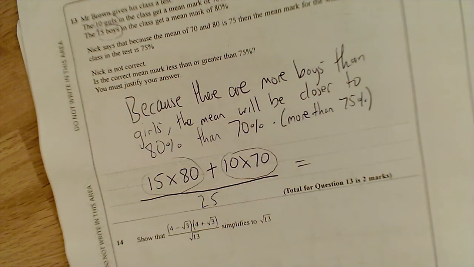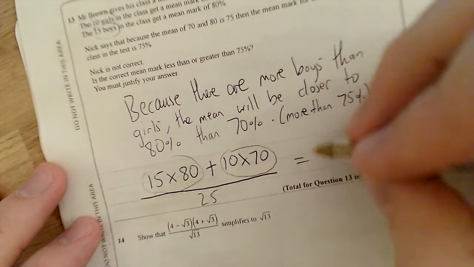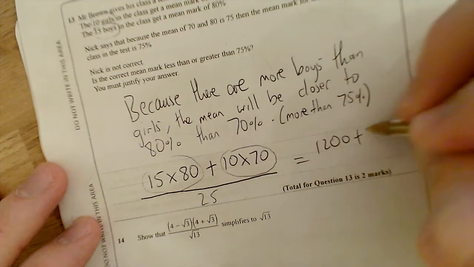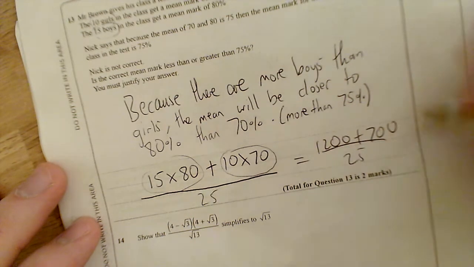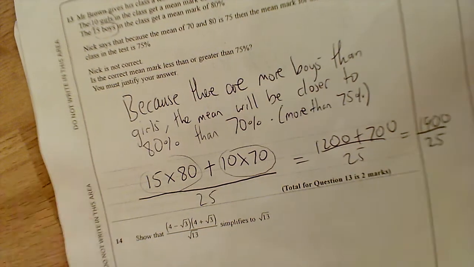Okay, we can't use a calculator for this because it's a non-calc paper, but if we work that out, that's 1,200 plus 700 divided by 25. That's 1,900 divided by 25.